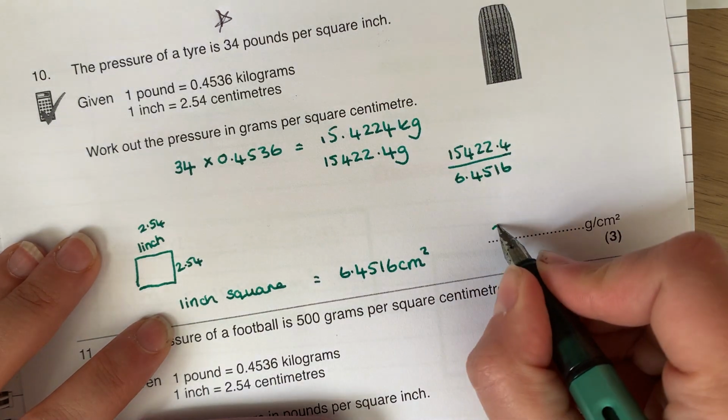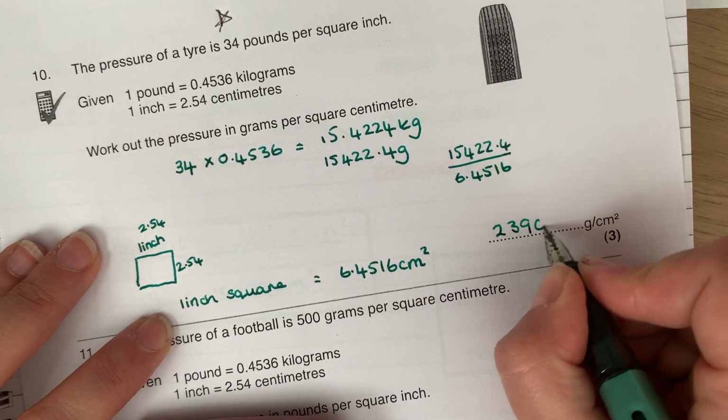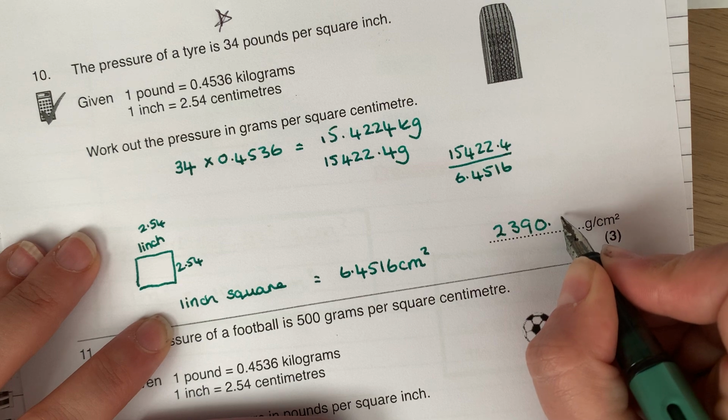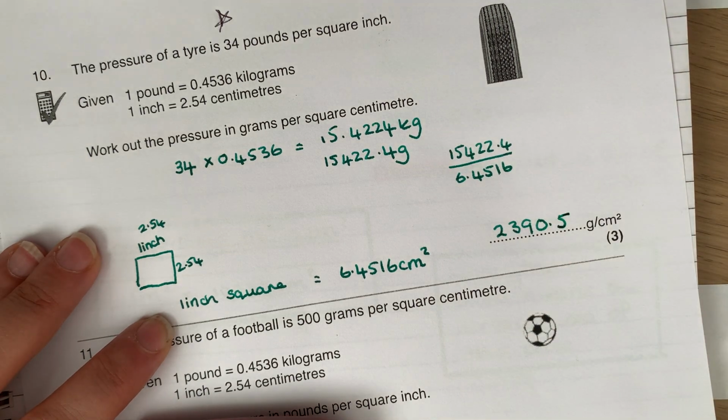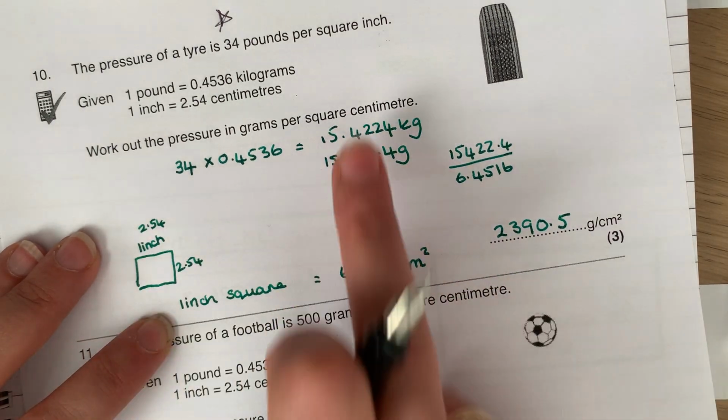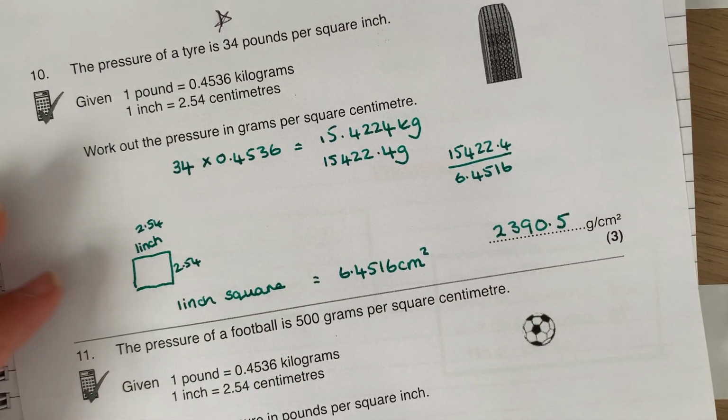That gives me an answer of 2390.5 to one decimal place. It didn't actually ask me for how many decimal places, so that's fine with that one.